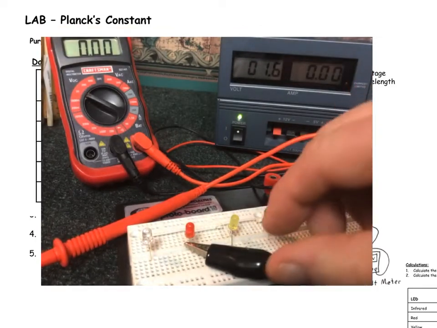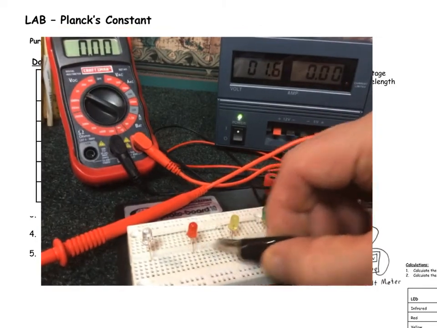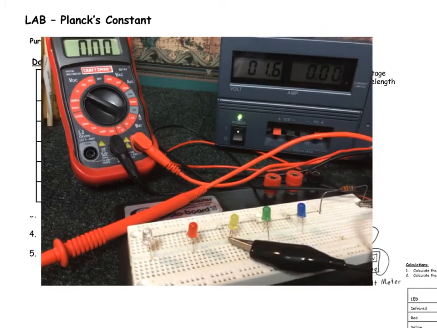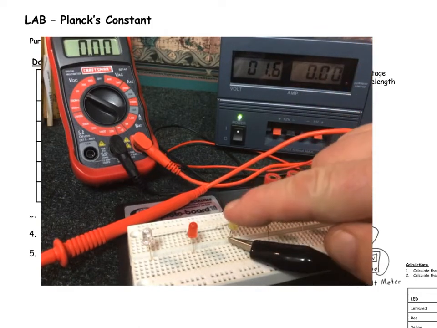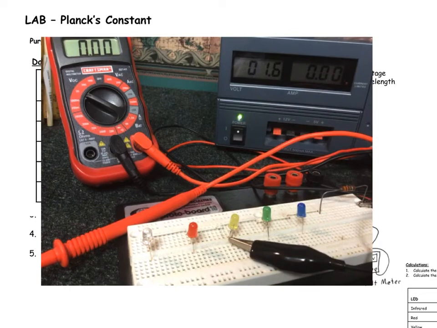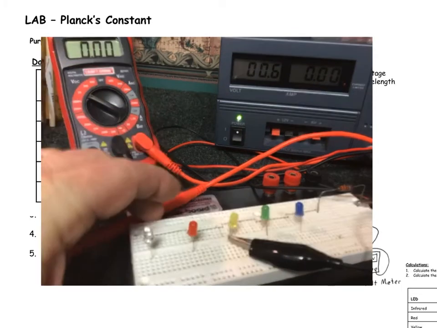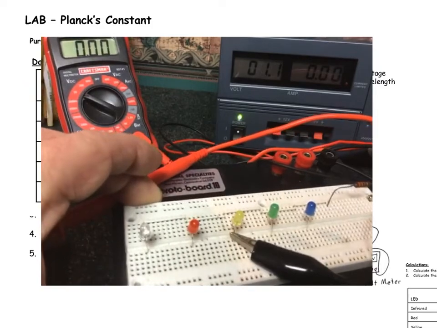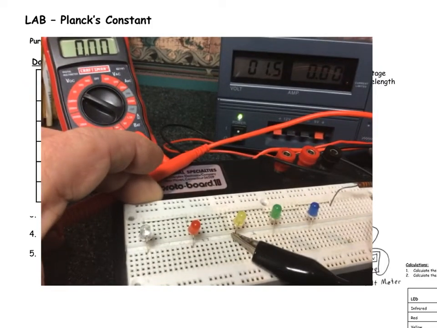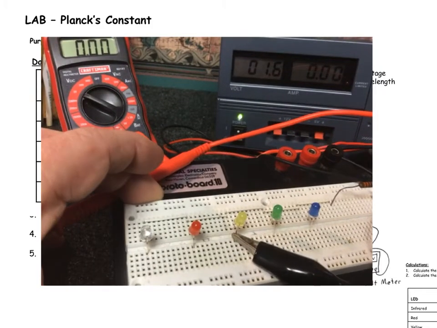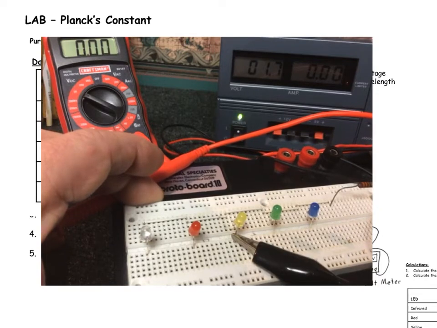Next, we'll light the yellow one. I'm going to move this over to the yellow LED, and notice that it does not light just yet, so I'm going to back down, and I'm going to slowly increase until the yellow one just lights. All right, looks like right about there.